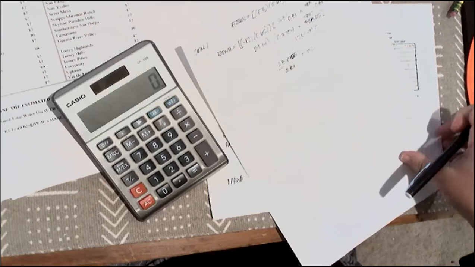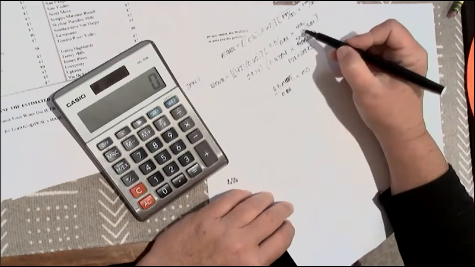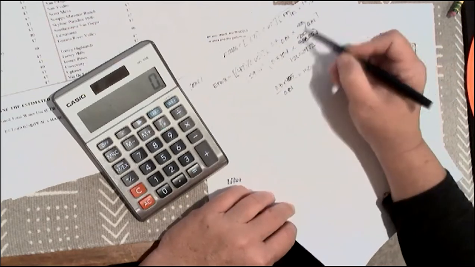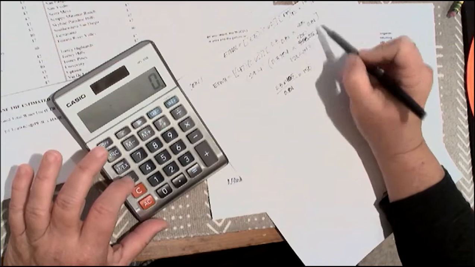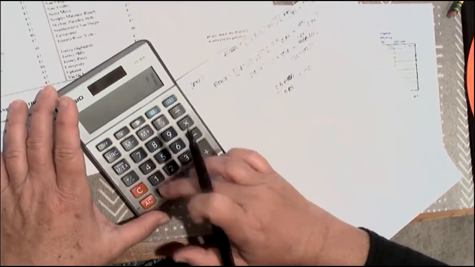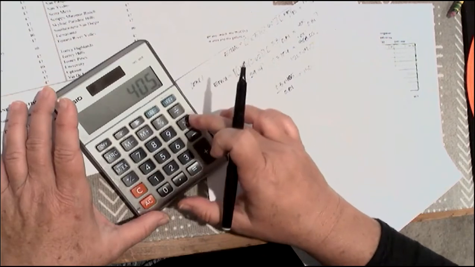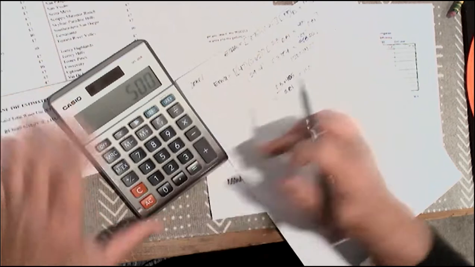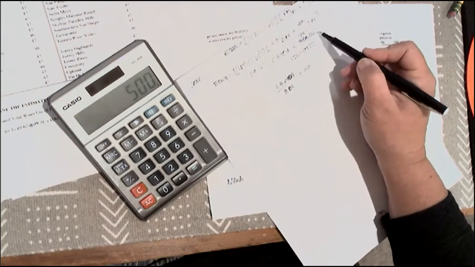Okay, I took a quick look and I must have made some kind of keystroke error over in this portion right here. Because when I reran it, I ended up with 405 divided by 0.81 is equal to 500, not 328.05.